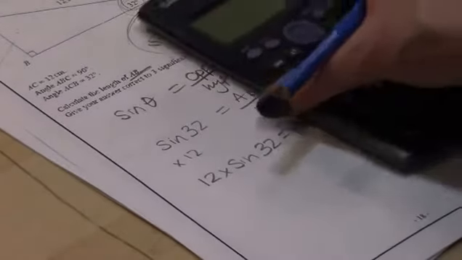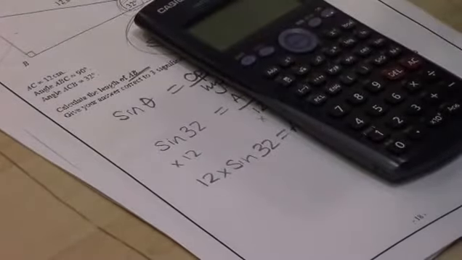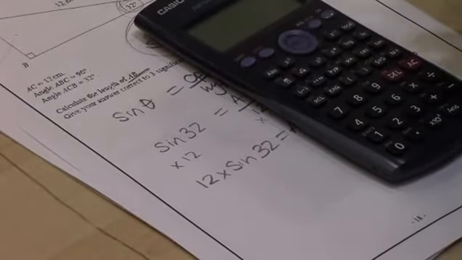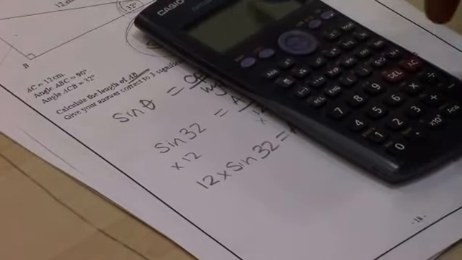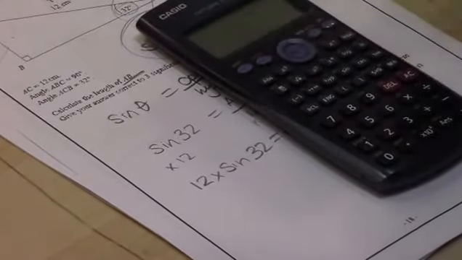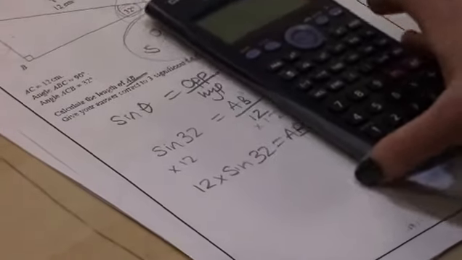Now it's just a case of putting that in your calculator. Now really, really important here, make sure that your calculator is in degrees. The way that you tell that is you should have a D at the top there, okay? Okay, so just typing in what I need to type in.